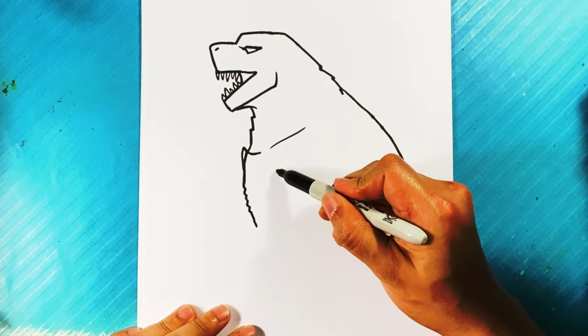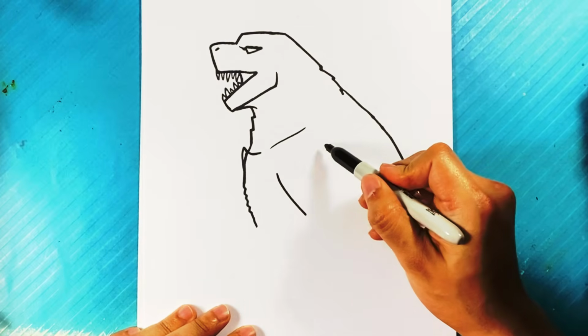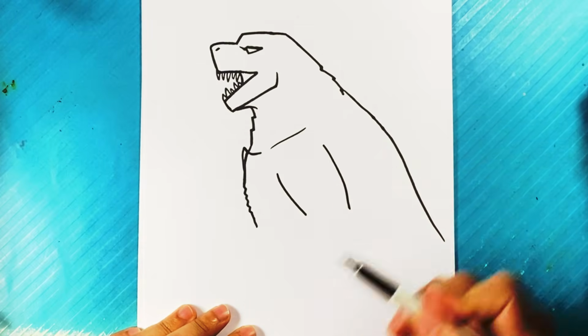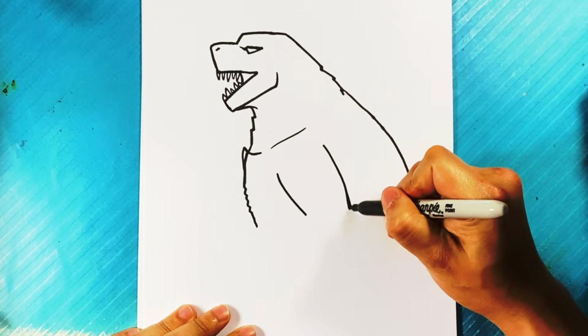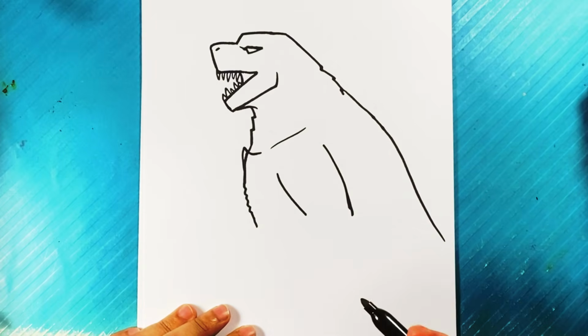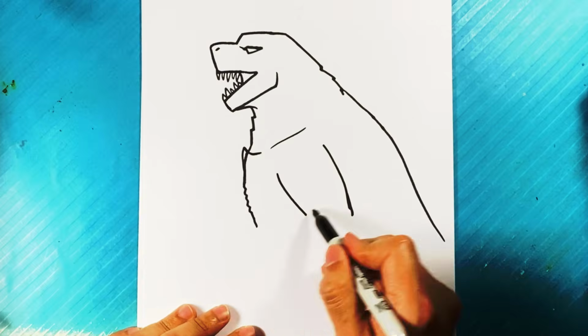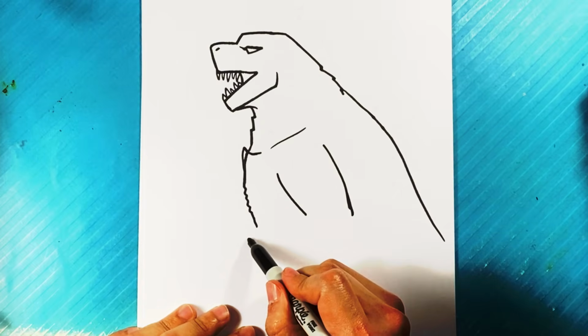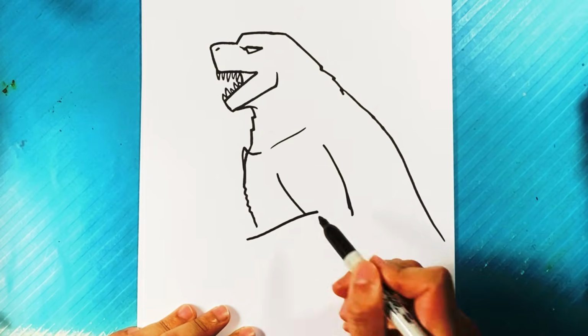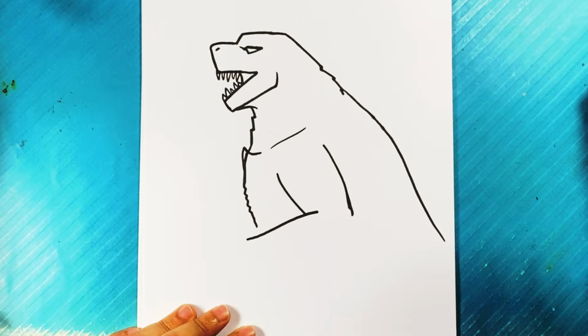All right, let's draw a line right here for the arm. Line right here for the arm. It's going to be a lot more like Legendary Godzilla's arm. Sorry if I'm confusing you, by the way, but this is really Godzilla heavy. Forgive me. Line over here for the arm.